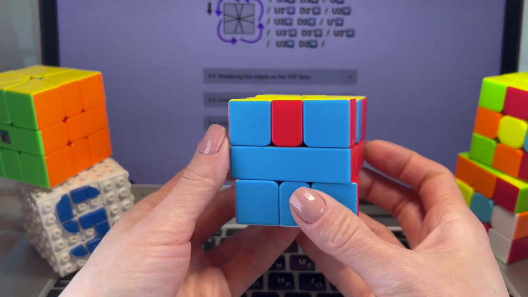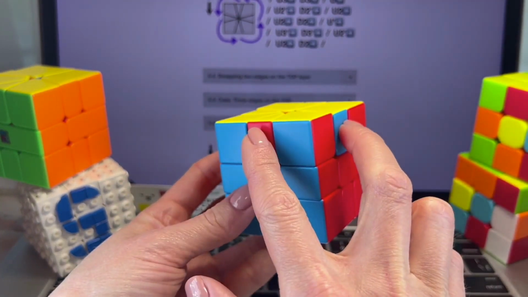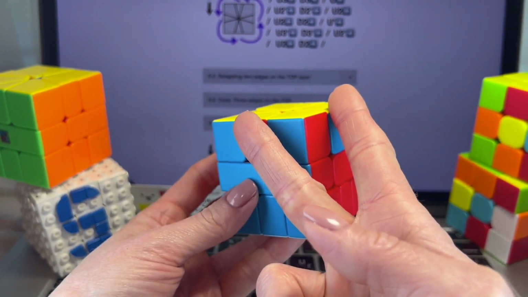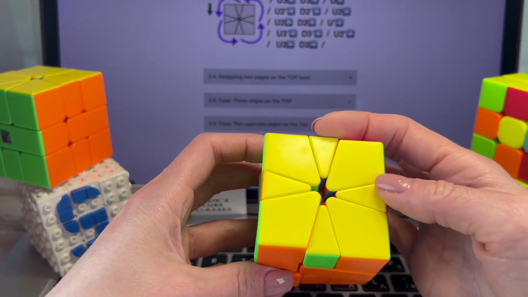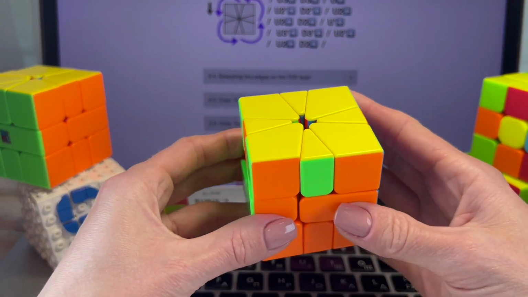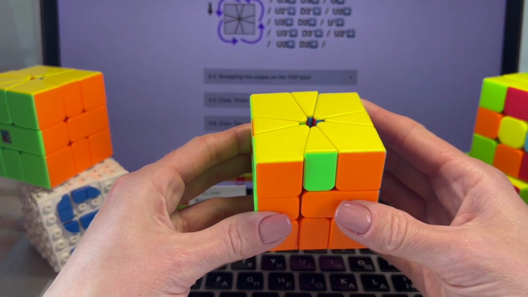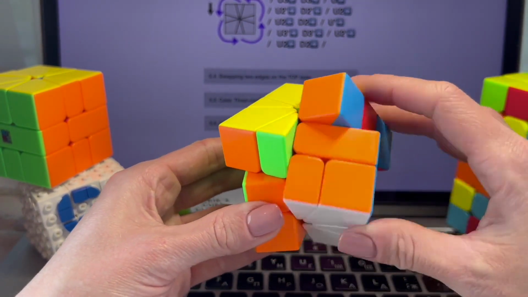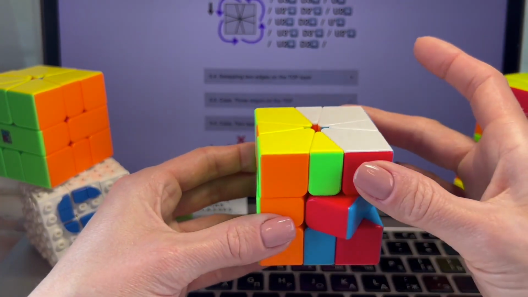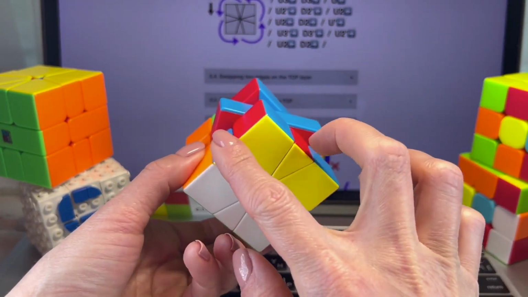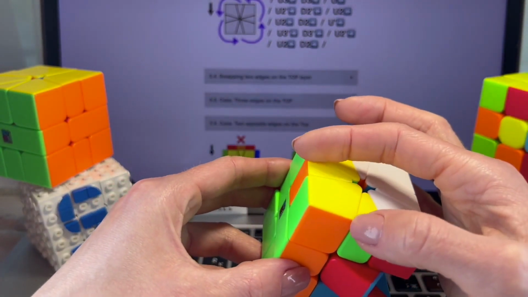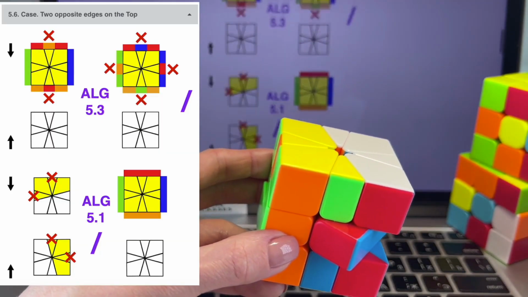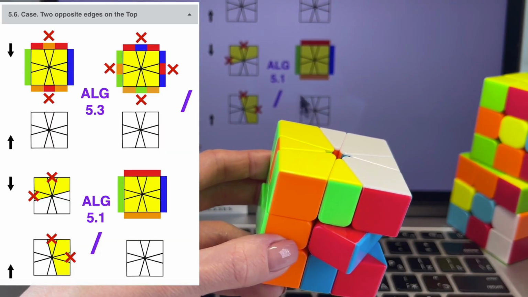And here, the blue and red edge pieces need to be swapped. To do this, we need to move this pair of edge pieces to the bottom layer. We do it as follows. That's it. This pair of edge pieces is now on the bottom, and this pair of edge pieces stayed on top. Next, we will use algorithm 5.1.